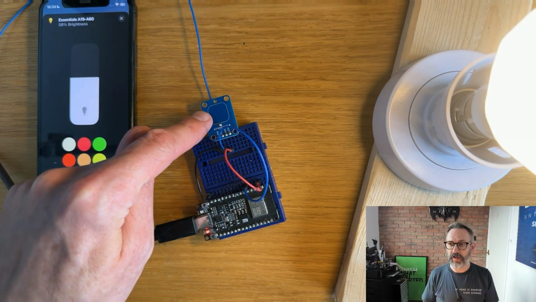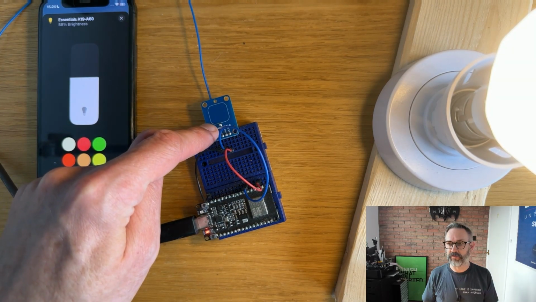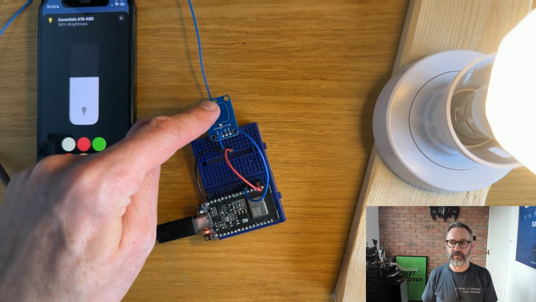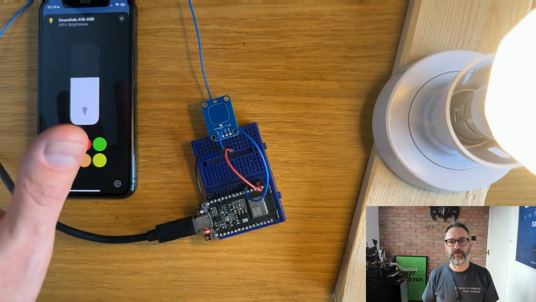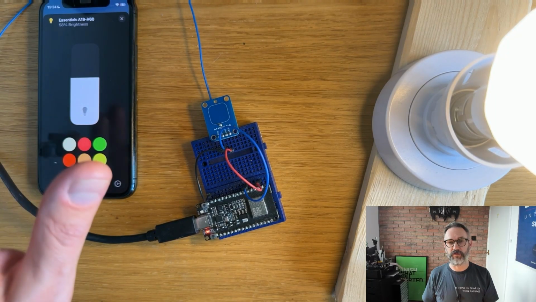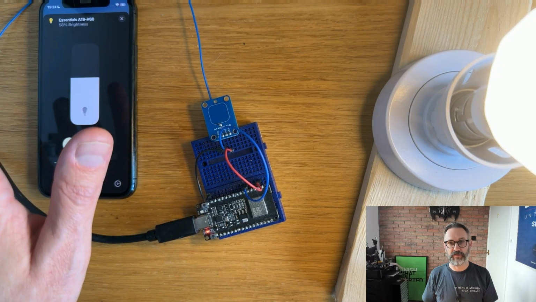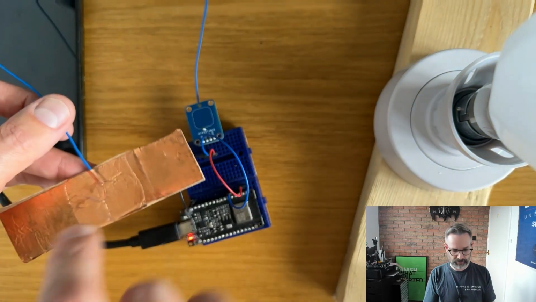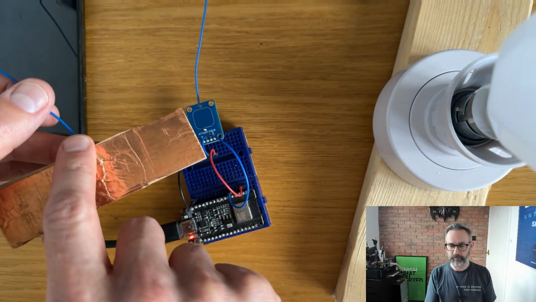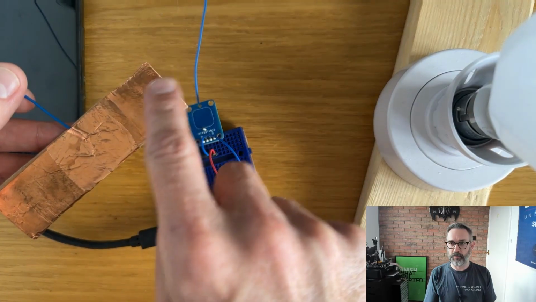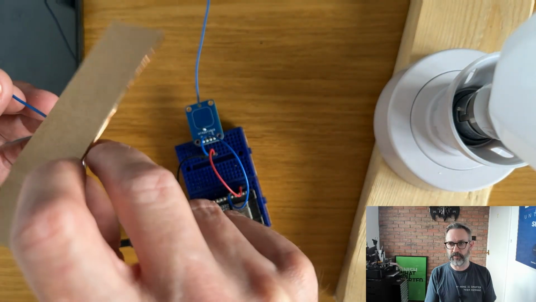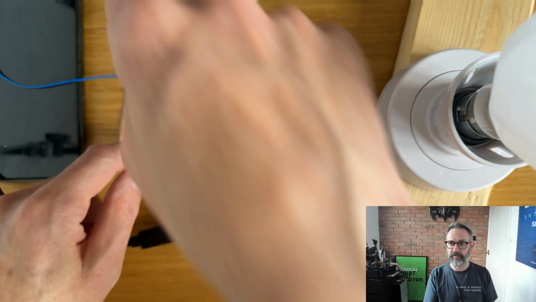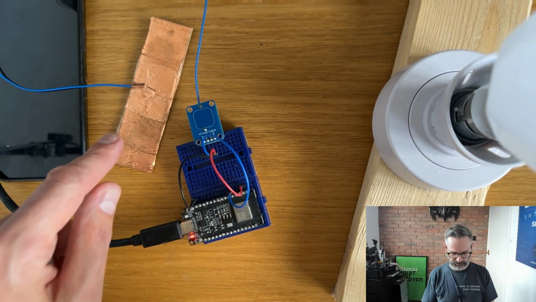Now, on this Adafruit breakout board, there's actually a small terminal there, which allows you to connect to an external surface that you're going to use to hold the static field. Now, what I've done is I've connected a blue wire to a piece of copper tape that I've simply stuck onto a piece of cardboard, and that will now act as our external surface.